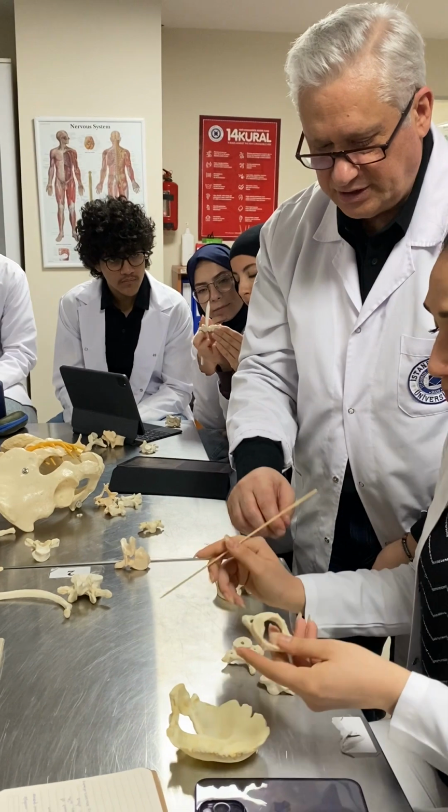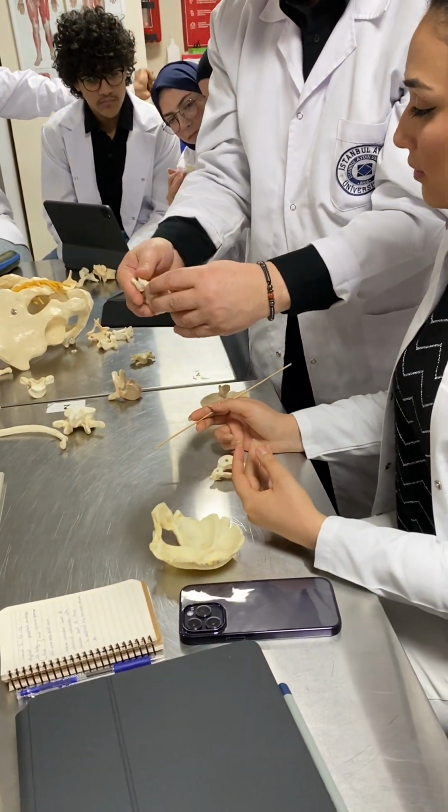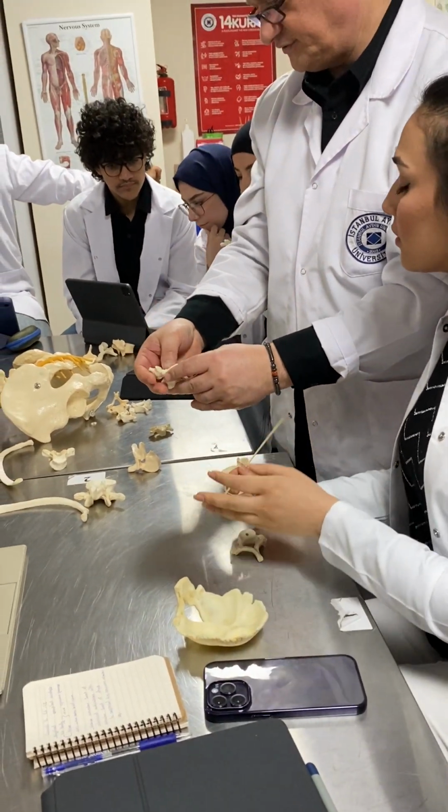And then the fovea dentis basically sits like this. You see the dens, or the odontoid process.